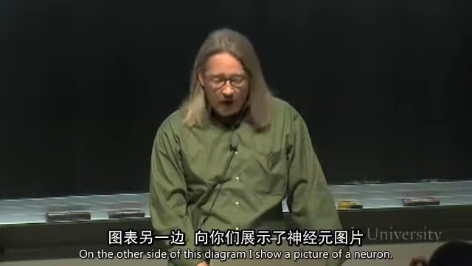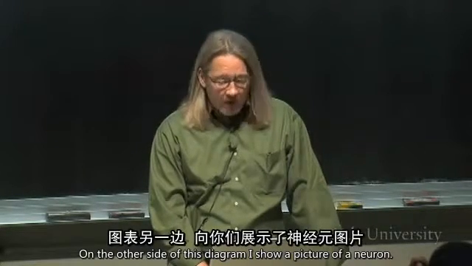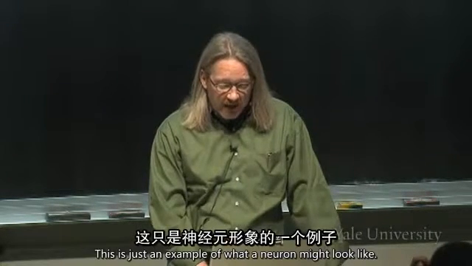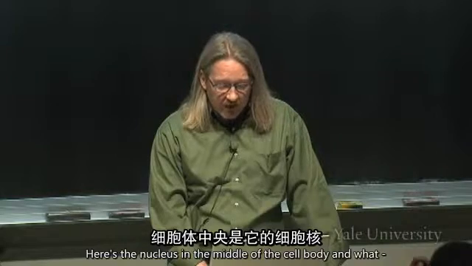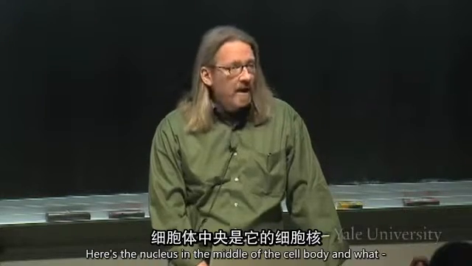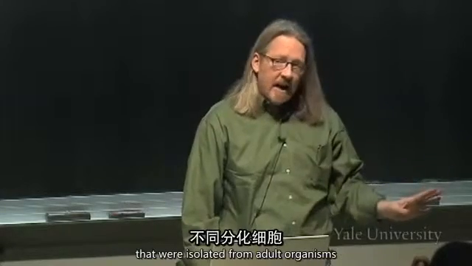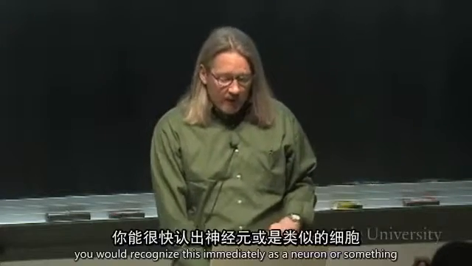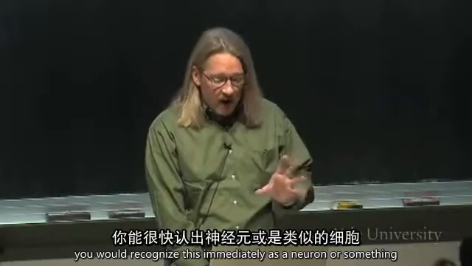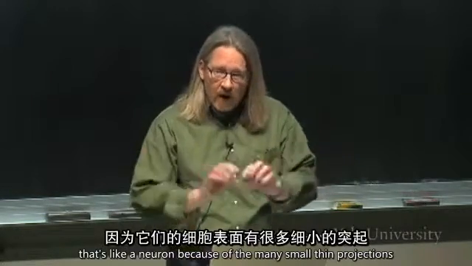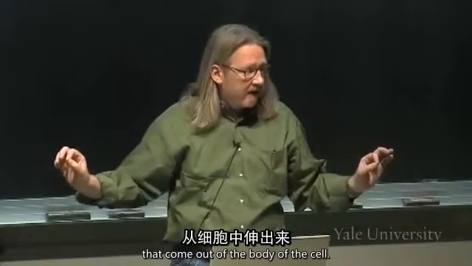On the other side of this diagram, I show a picture of a neuron. This is just an example of what a neuron might look like. Here's the nucleus in the middle of the cell body. And if you looked at a picture of a variety of different cells that were isolated from adult organisms, you would recognize this immediately as a neuron or something that's like a neuron because of the many small, thin projections that come out of the body of the cell.